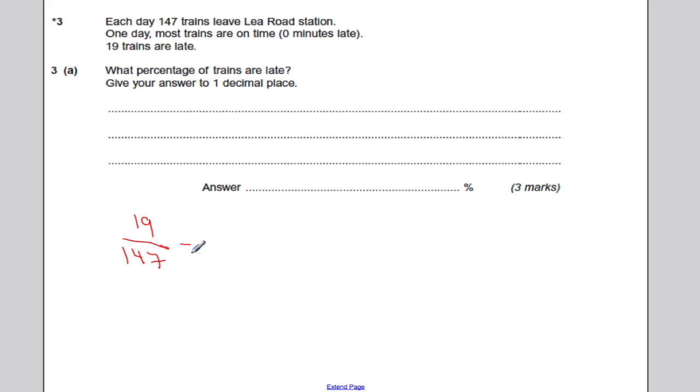So 19 divided by 147, doing that on a calculator, is 0.1292. Giving my answer to one decimal place, that's going to be 12.9%. So 12.9% gets us our full 3 marks there.